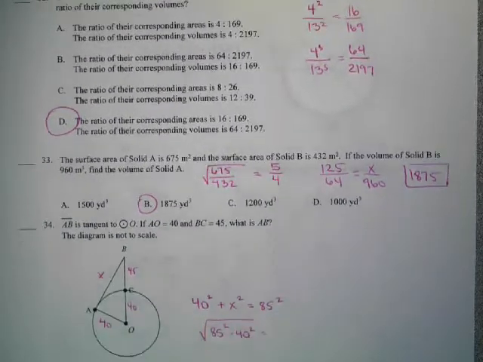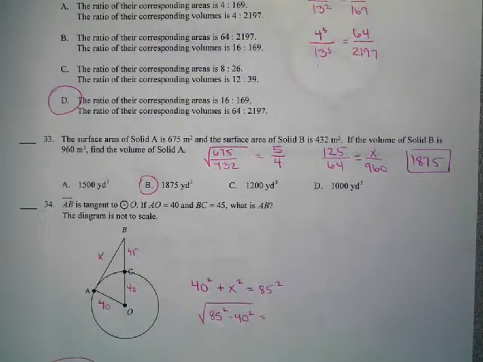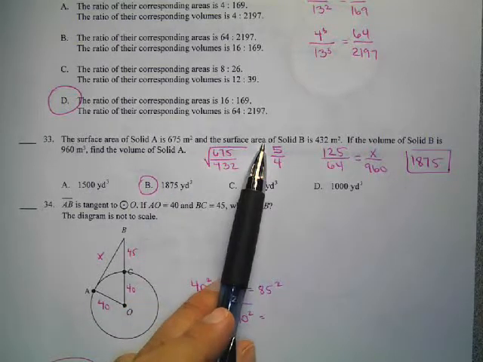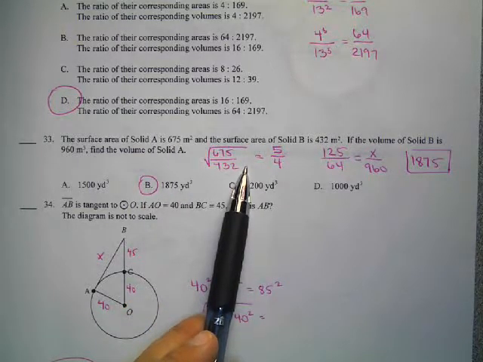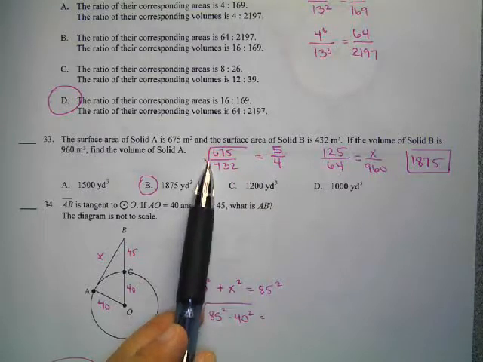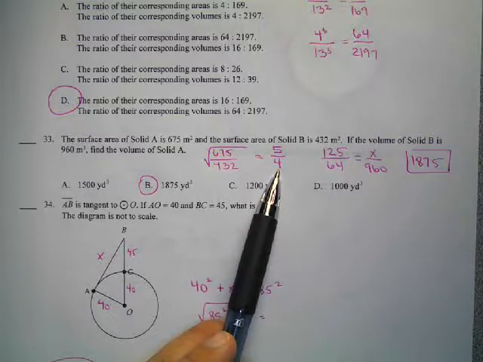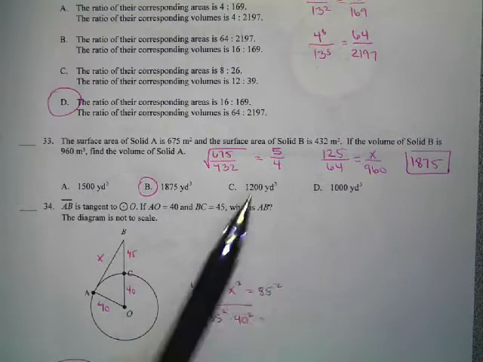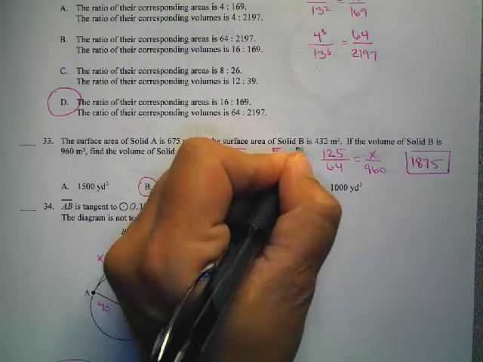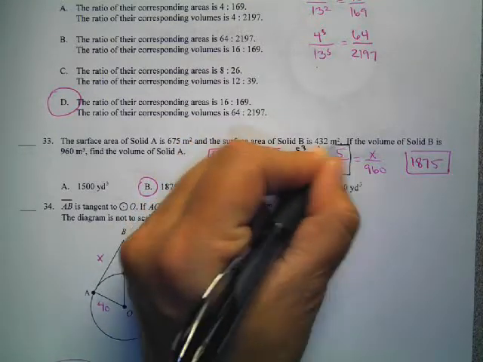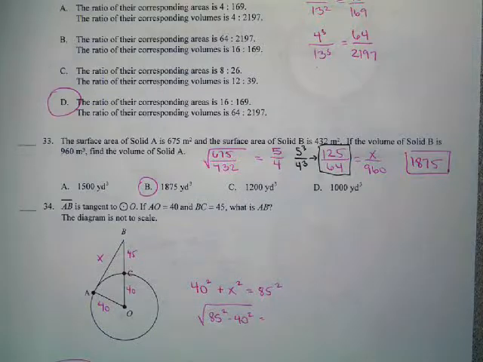For 33, we are trying to figure out a missing volume. So we start with the surface area ratio. Make sure to get the original scale factor, we square root the ratio. Our original scale factor is 5/4. In order to get the volume ratio, you need to go 5 to the third, 4 to the third. So that's our volume ratio that we're using to solve the proportion.